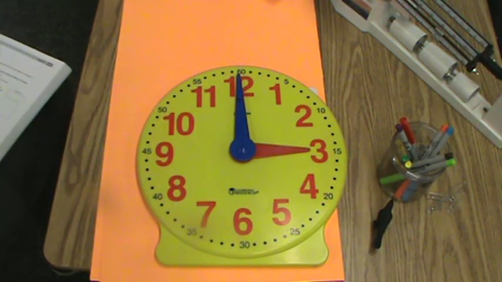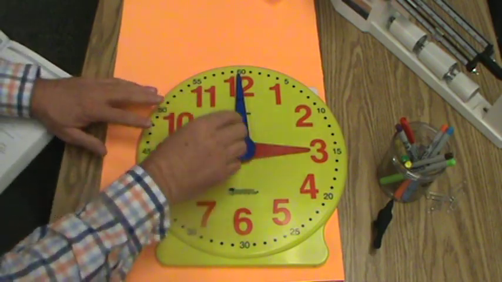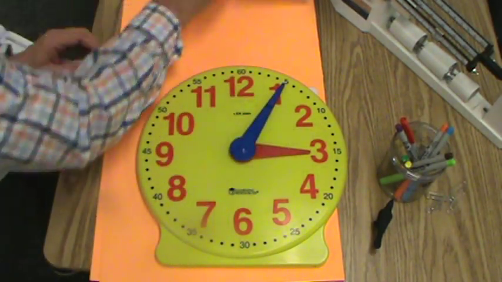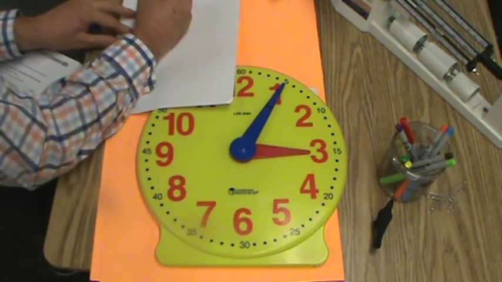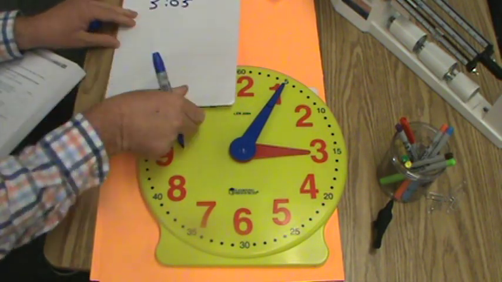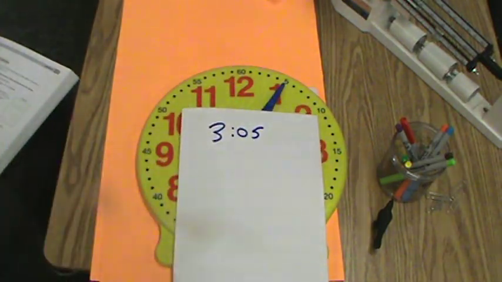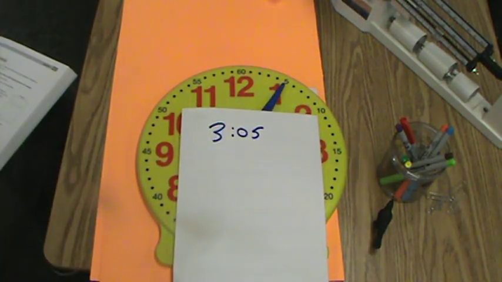Let's take a look at one time here. We're at the 3 o'clock. So what would our time look like here? The way we would write it, thinking about our video yesterday, would be 3:05. We don't know if it's AM or PM, but right now it's 3:05.